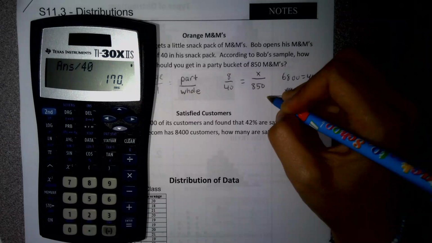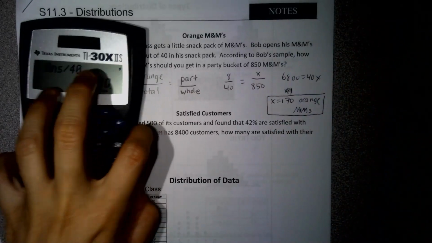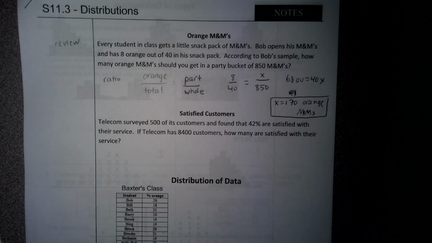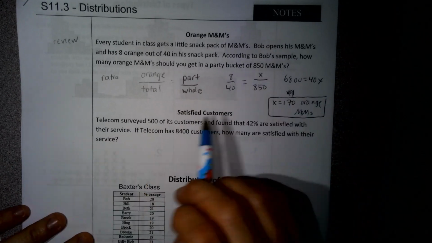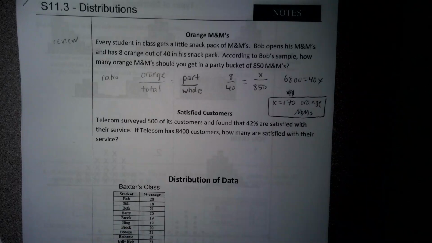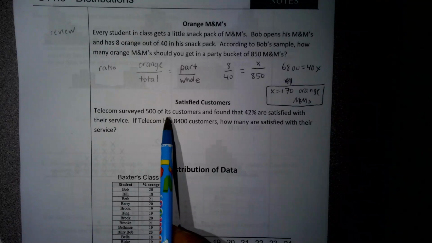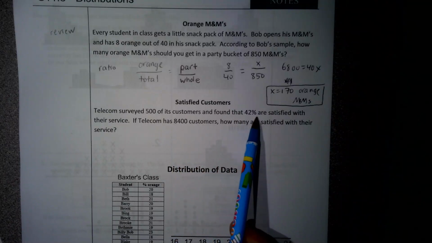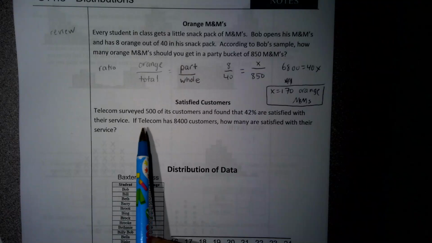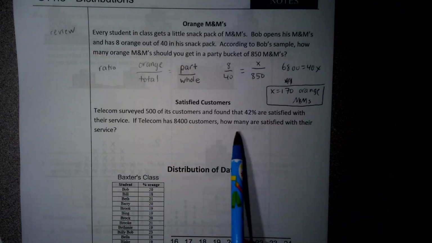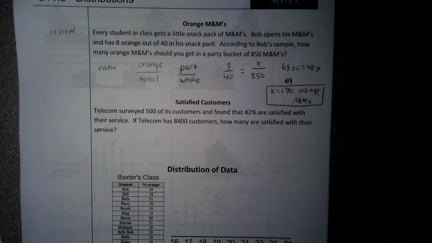So whenever you can add a unit, you should. So our units are orange M&Ms. All right, so this is a review. We've done these ratios before. Here's another review. Satisfied customers. Telecom surveyed 500 of its customers and found that 42% are satisfied with their service. If Telecom has 8,400 customers, how many are satisfied with their service?